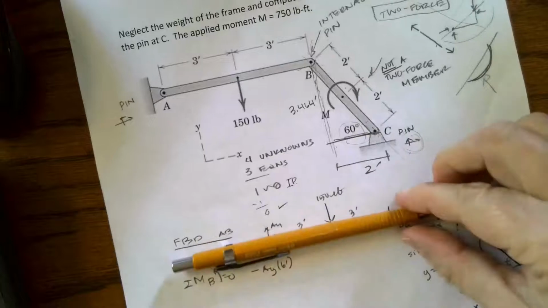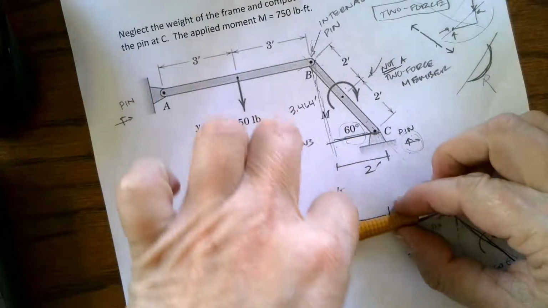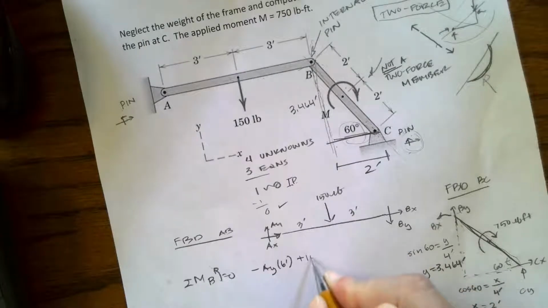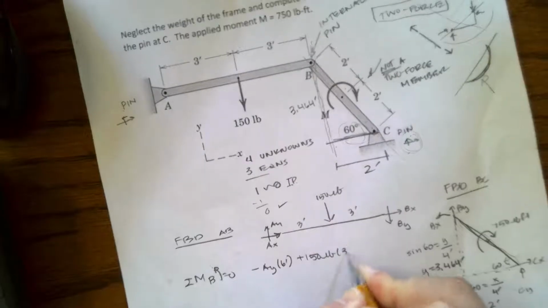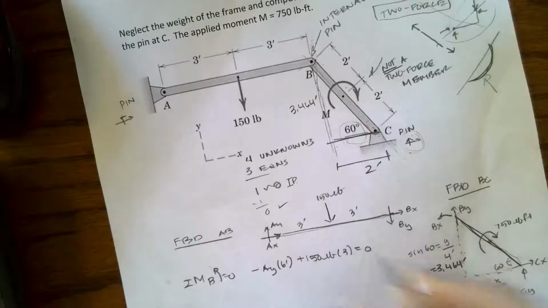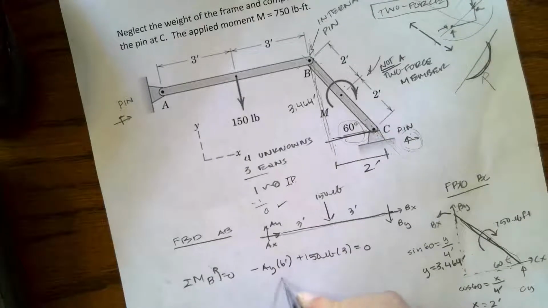Okay. Here's my clock handle, pushing down. Oh, it indeed causes rotation. Plus 150 pounds times 3 feet equals, well, this goes straight through, 0. So I have 6 AY equals 450 pound-feet.